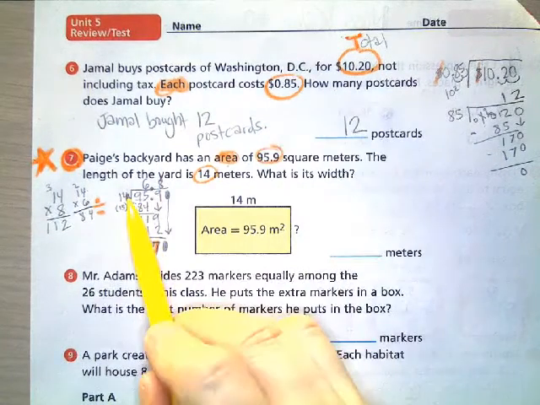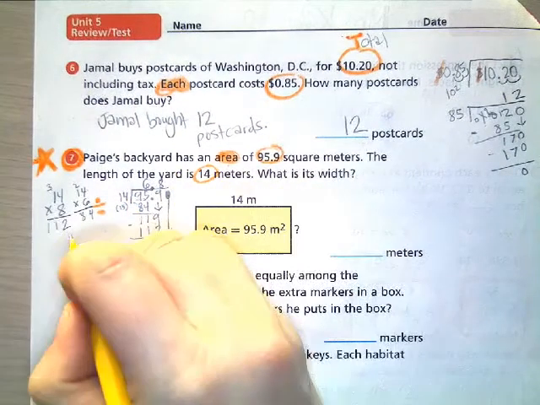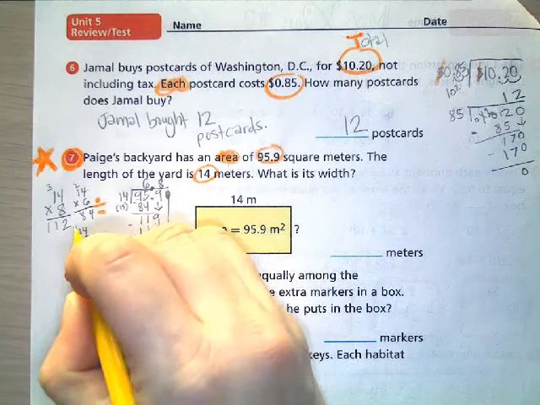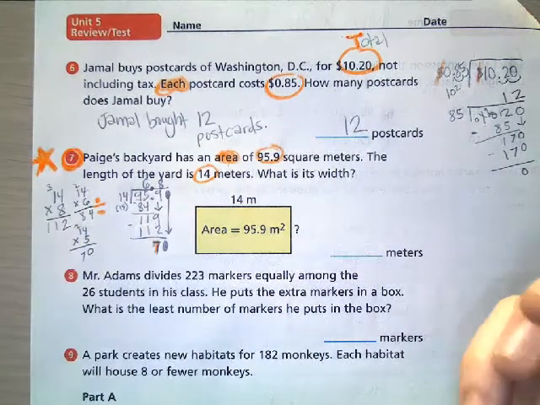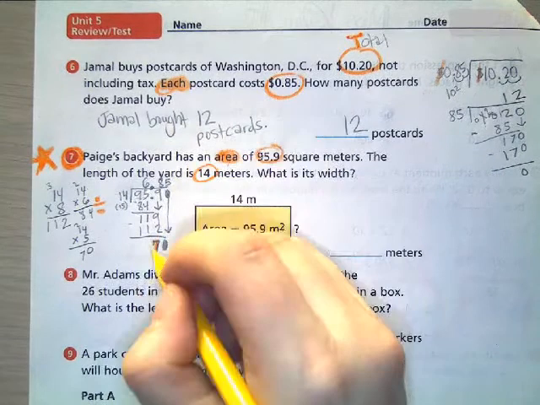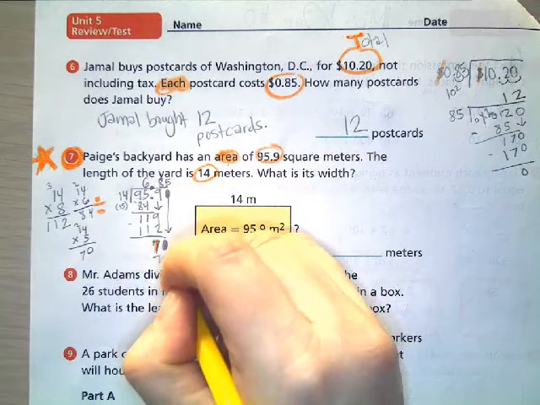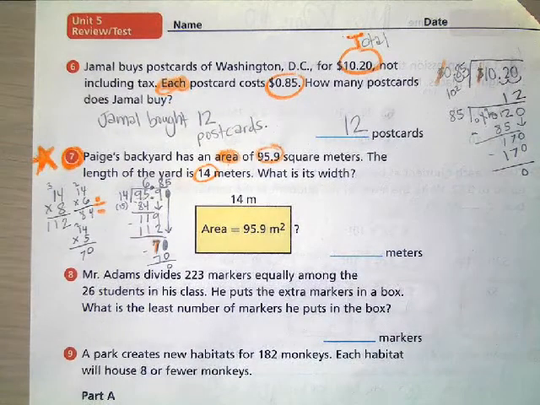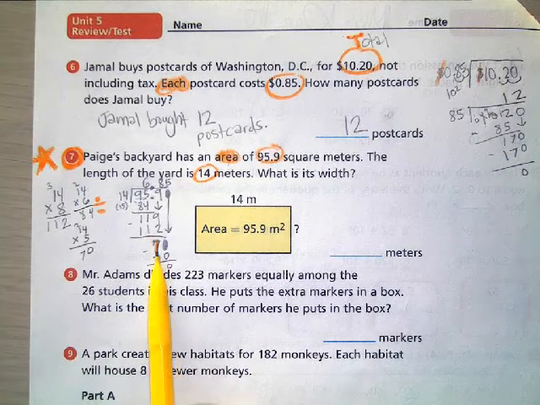But I'm just going to prove it. I'm going to do that drop down 0. And 14 times 5 is going to be 70, I bet. Look at that. Prove it.